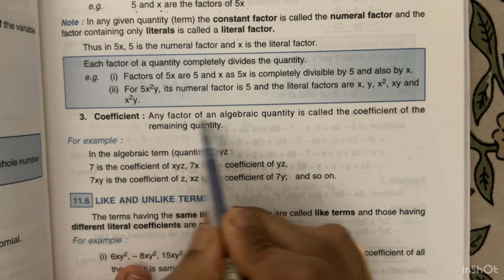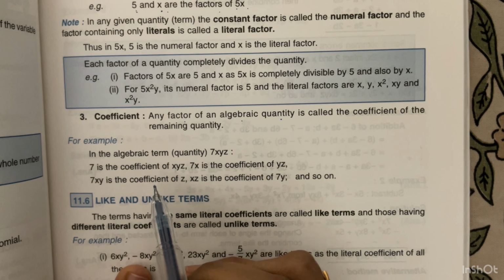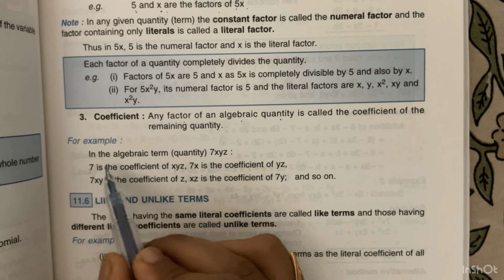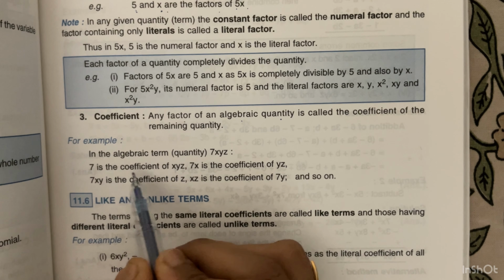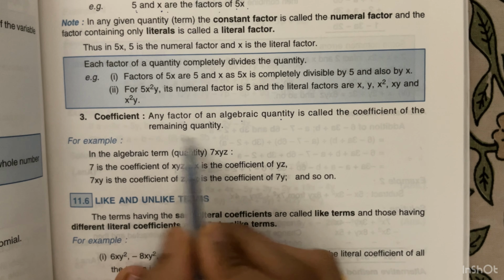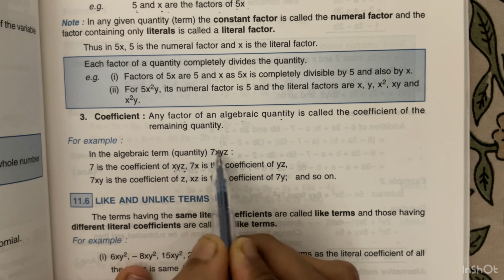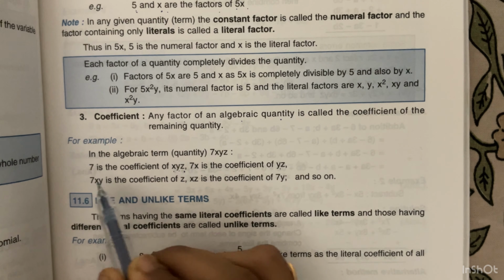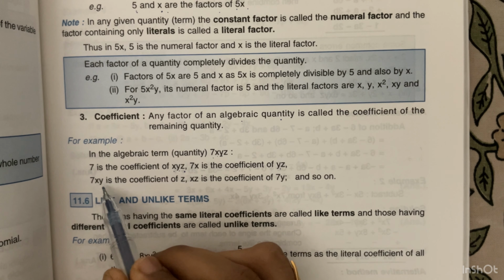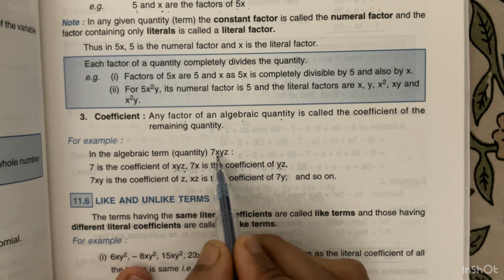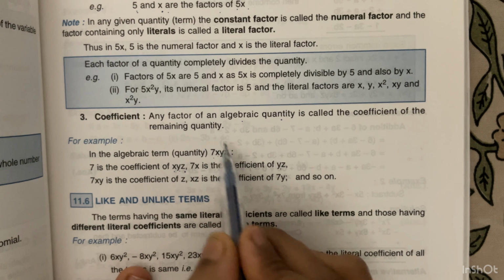Coefficient. Any factor of an algebraic quantity is called the coefficient of the remaining quantity. For example, take the algebraic term 7xyz. 7 is the coefficient of the remaining quantity, what are there? x, y, z. And 7x is the coefficient: if I have taken 7x, what is left? Only yz. If I have taken 7xy, what is left? Only z. So 7xy is the coefficient of z. Let me take x and z. What is left? 7y. So xz is the coefficient of 7y, and so on.